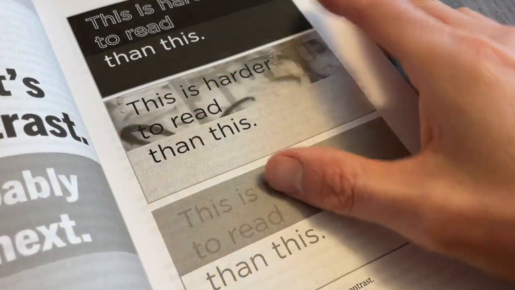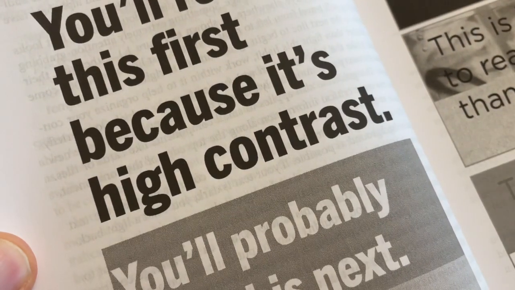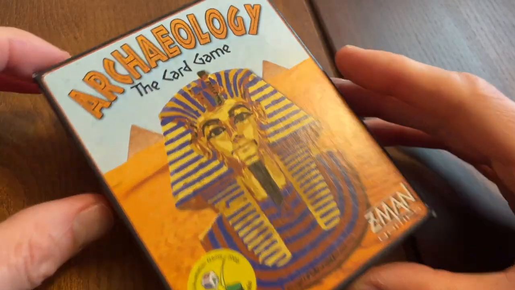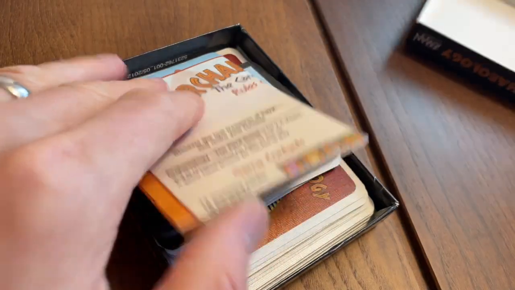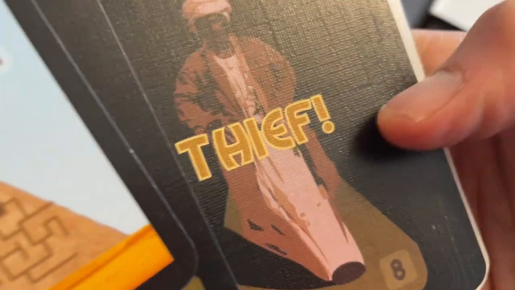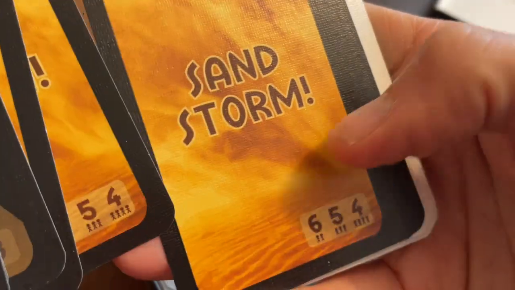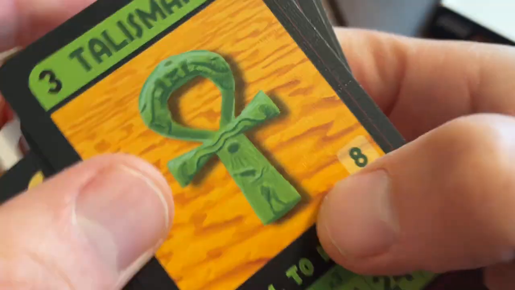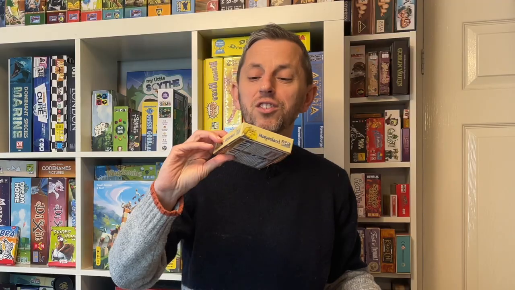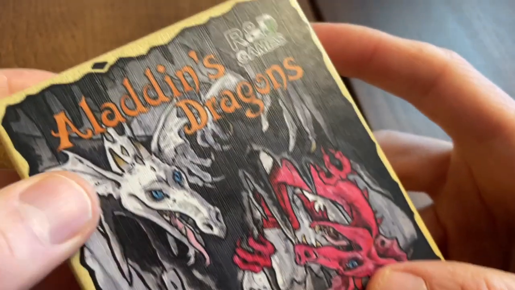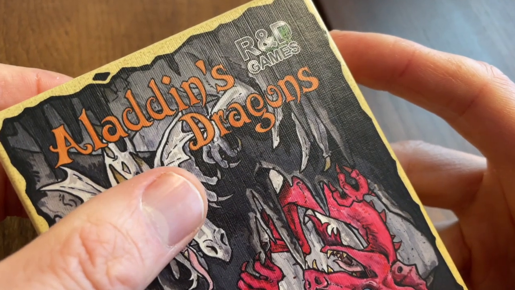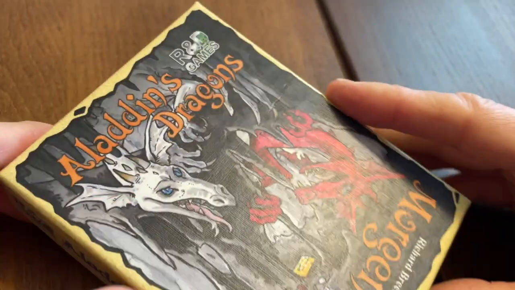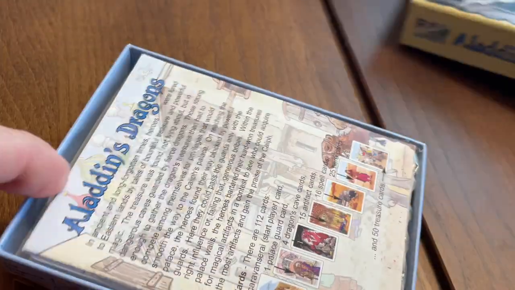I knew that with some games, I look at them and I don't like the font, right? Particularly old games, like, for example, the game Archaeology, the card game I've got in my collection, where it doesn't really matter how good the artwork is, and frankly it's not good, not in this particular edition, but the font is terrible as well, and it just makes the whole thing look cheap and old. And the same thing with Aladdin's Dragons, this little card game I've got here. Again, the font just seems badly chosen and not thought through, and it doesn't serve the game at all. It makes the whole thing look quite amateurish.